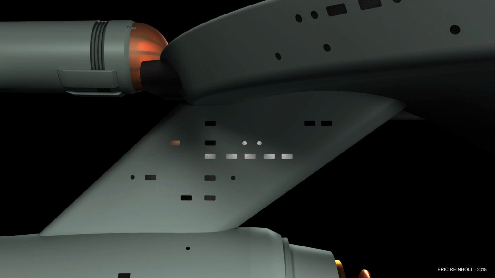Welcome back. This tutorial is on creating rooms and lighting for the rooms inside our model.